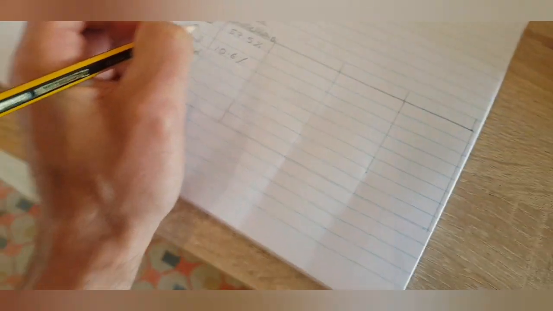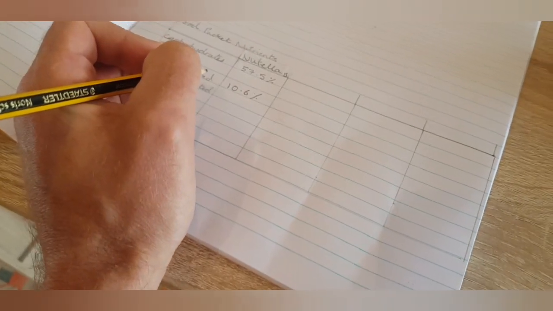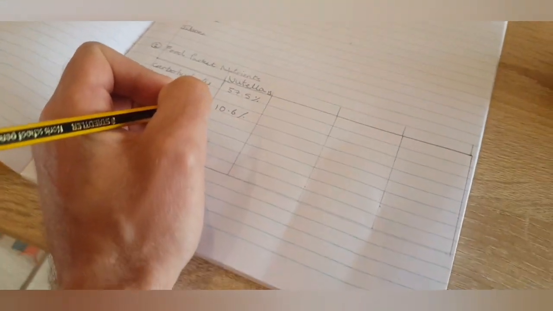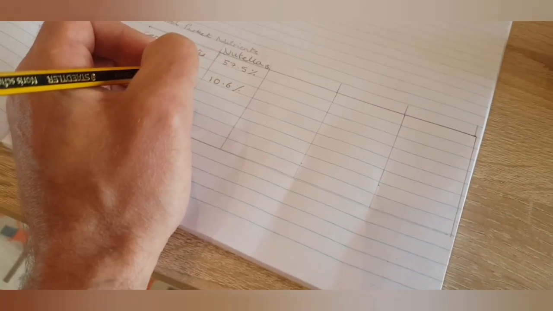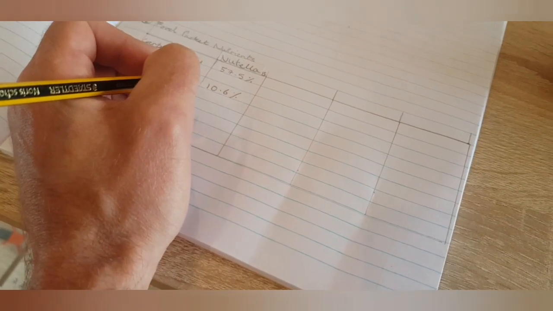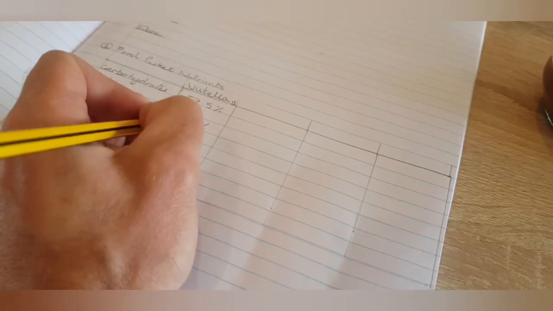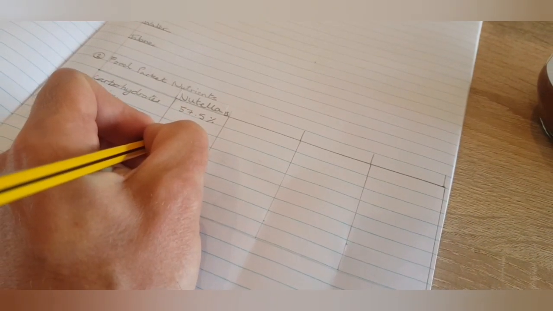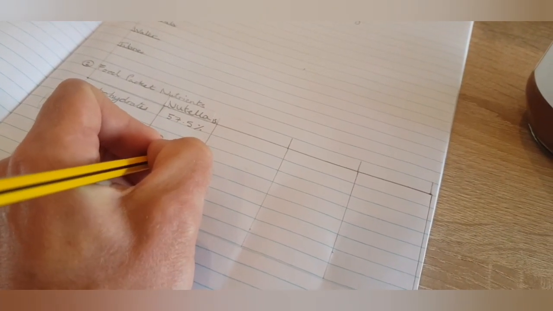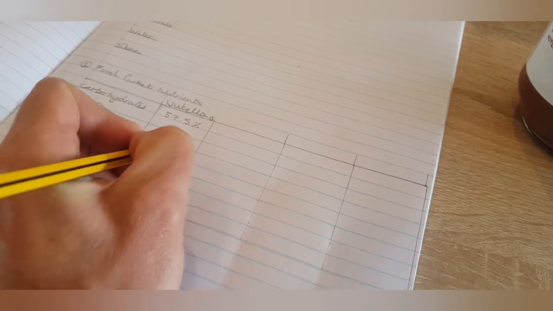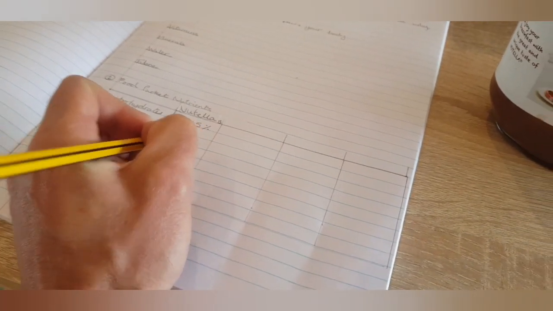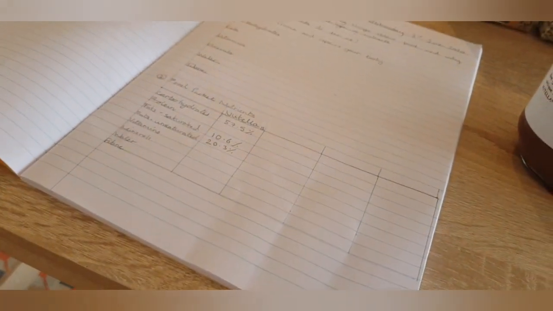And if I know my total is 30.9, I need to take away 10.6 from 30.9. So I'm looking at 20.3 grams in 100, or percent. So it's quite a lot of fat in there, actually.